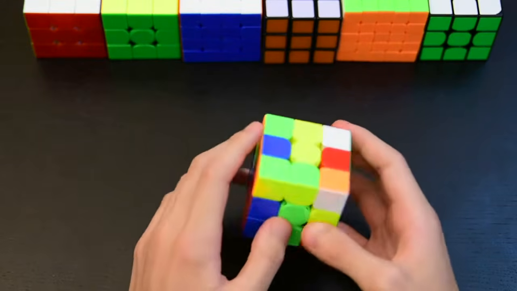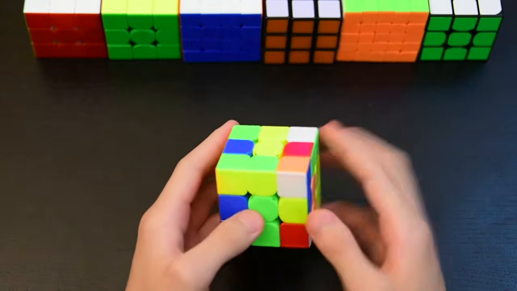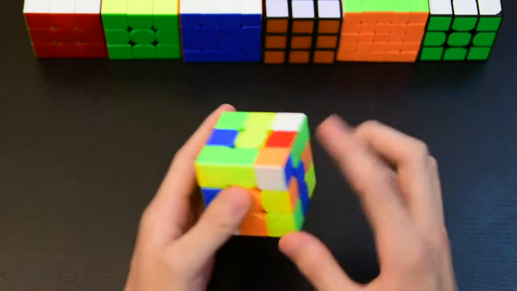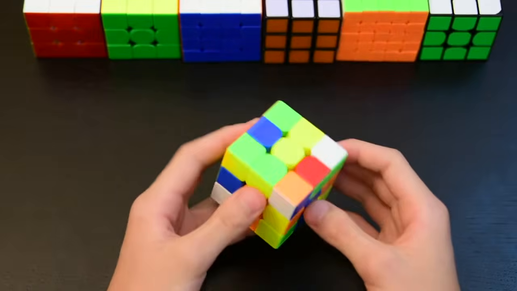And after you've found them and they're both in the top layer, then move the corner piece so that it's above the slot of where it's going to go.